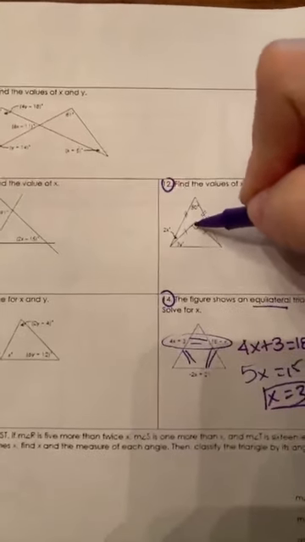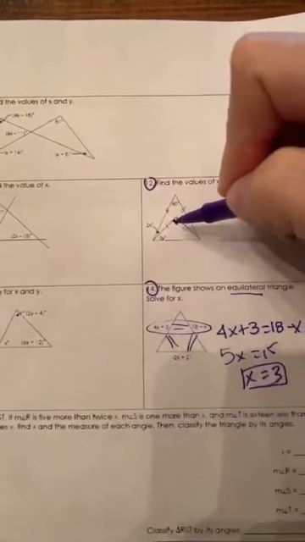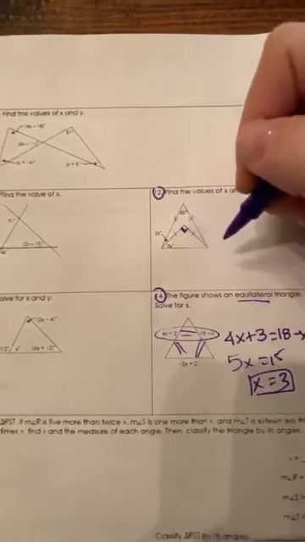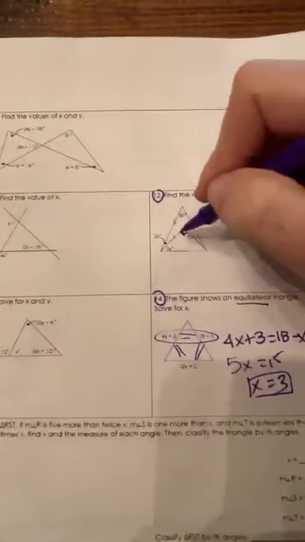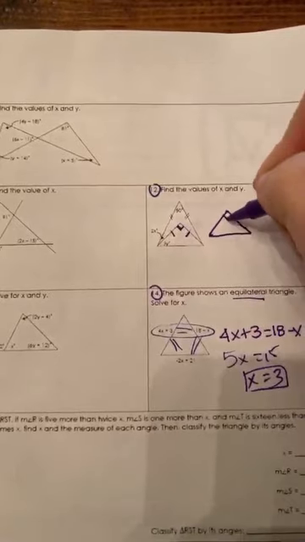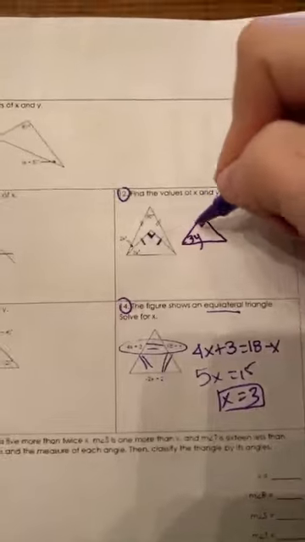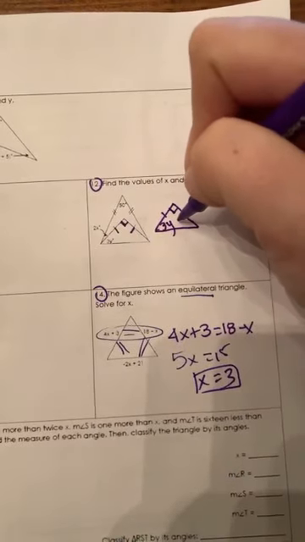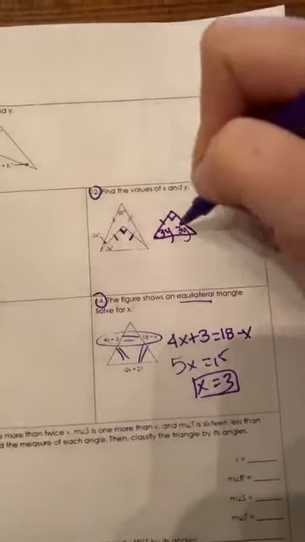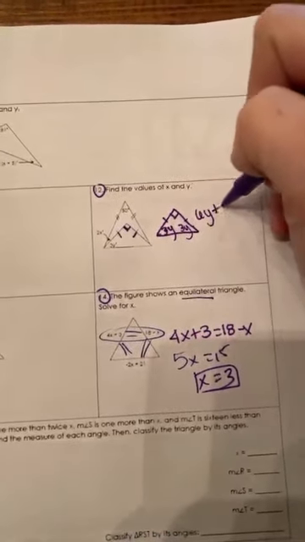Now 12. Yeah, 12's a little hard. You got to look at it as two different triangles. So here's a right triangle. This is isosceles. So look at this one separate. This is 3y. So if this is 3y and it's isosceles, you can copy and paste the 3y and put it here. So now in this triangle, you have 6y and a 90.